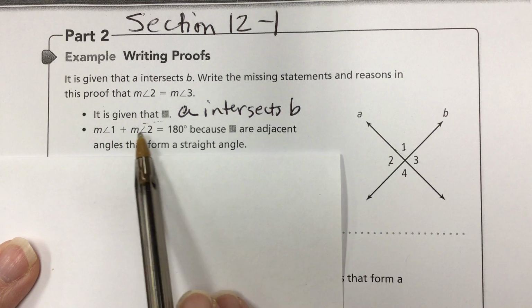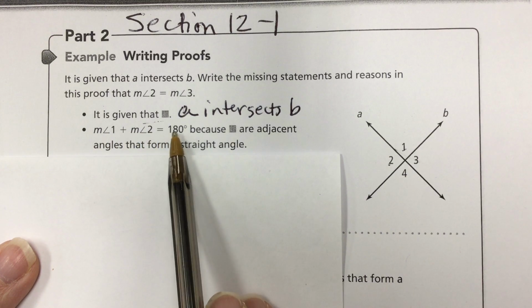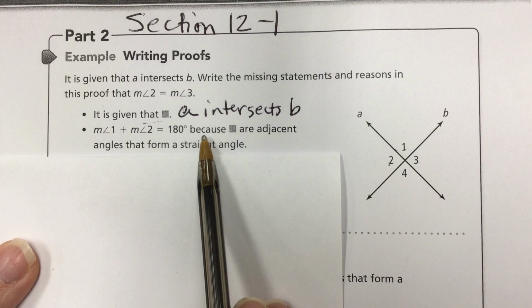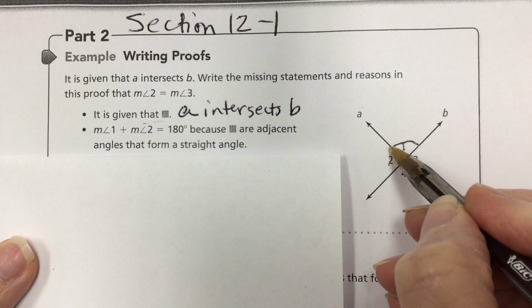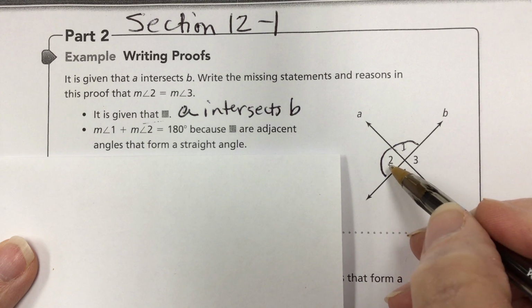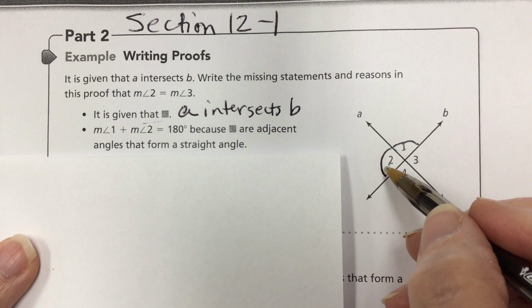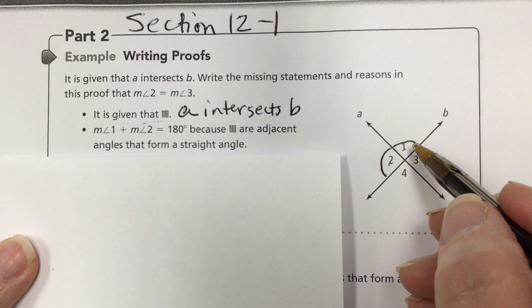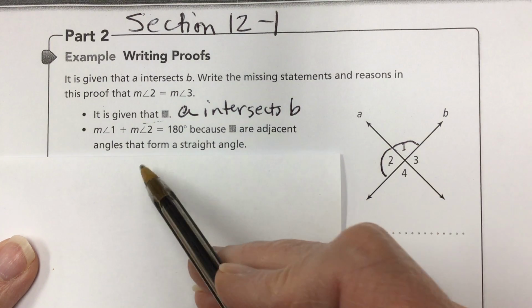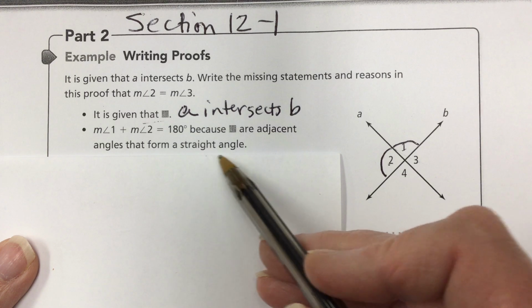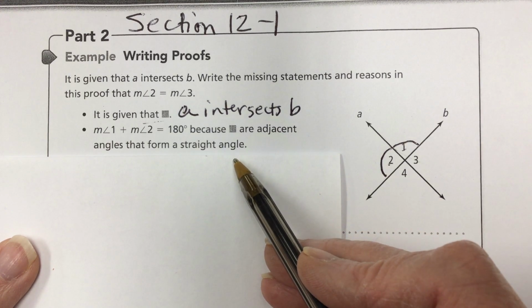The measure of angle 1 plus the measure of angle 2 equal to 180. Well, let's locate the measure of angle 1. Here's angle 1, and here's angle 2. It says the measure of angle 1 and angle 2, because blank are adjacent angles that form a straight line.